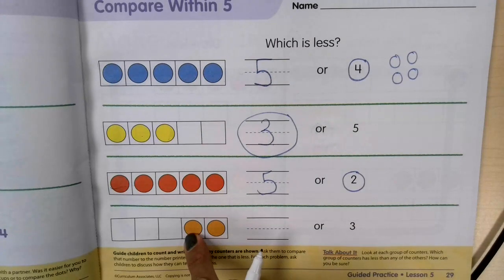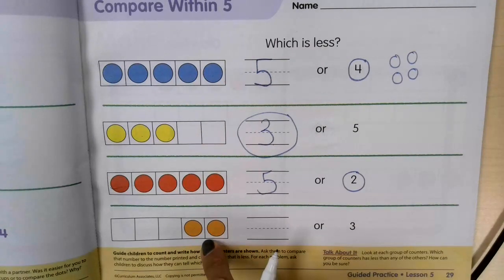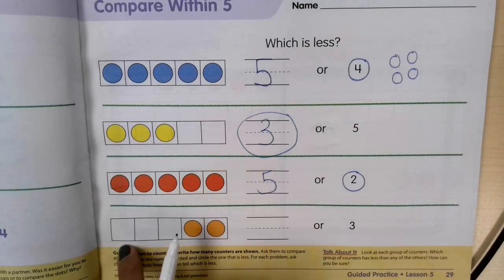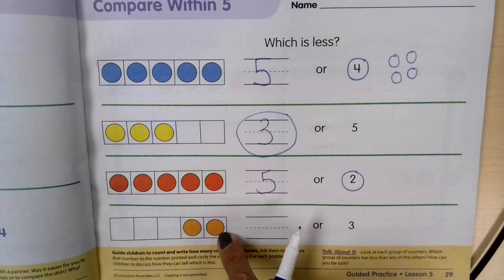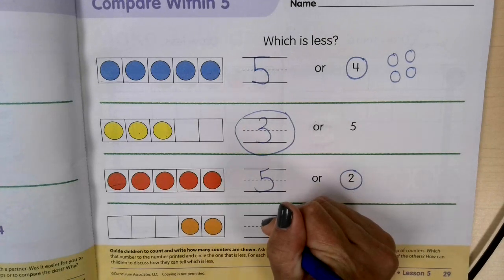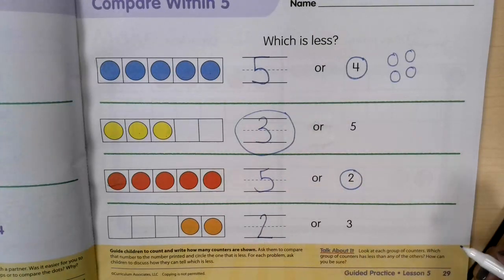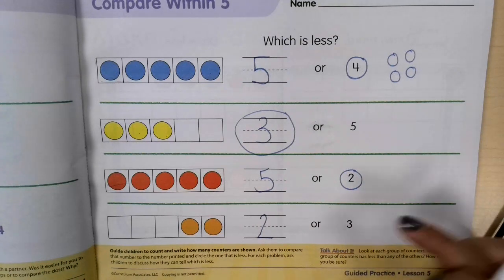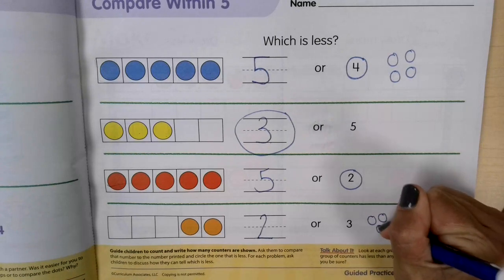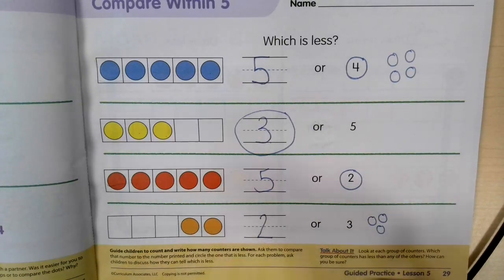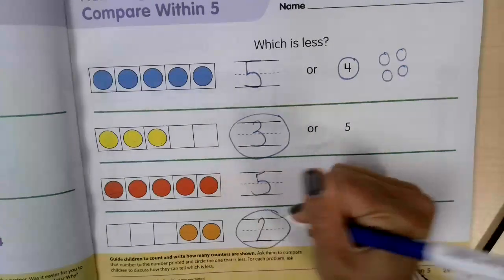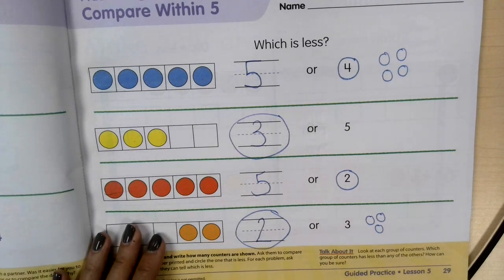And last but not least, I never put my counters over here, so I'm actually shocked that they did this. I guess it's not wrong, but I always have my students put theirs in the beginning and work their way this way. But they're doing it here. So I have 1, 2 counters. Once again, I would take up that whole entire area. Which is less, 2 or 3? That's a little bit tricky, and if you needed to draw out 3 circles and compare them to the 2, that is perfectly fine. But you would circle the 2 because 2 is less than 3.